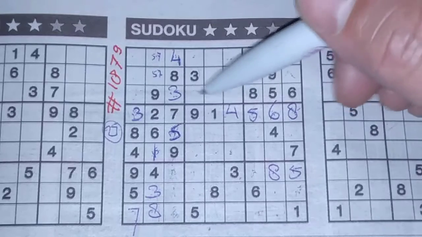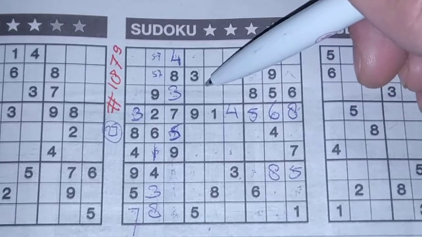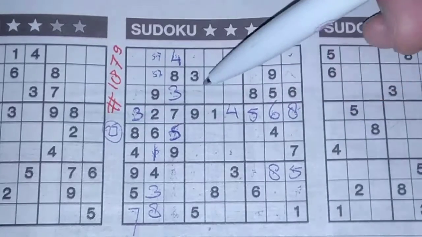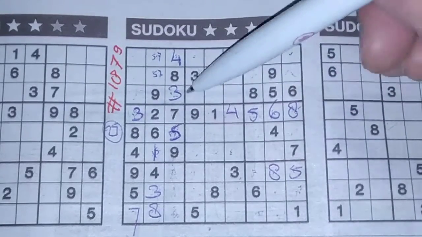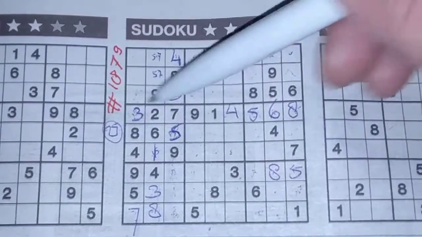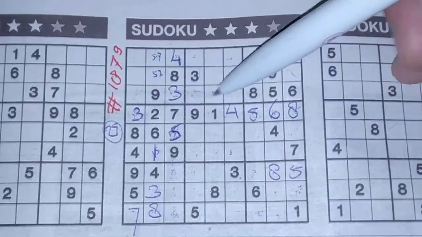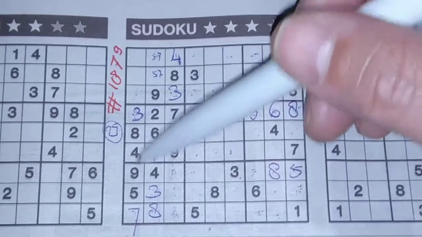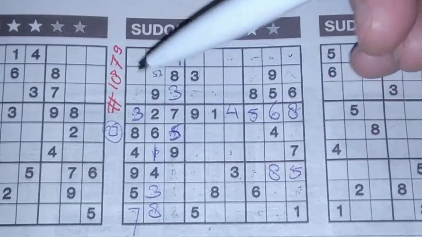Here should be the 7, yes. 7, 3, 8, 7, 4. Here is supposed to be a 4. This cannot be a 4. So the 4 goes there. 4, 7, 9, 5.